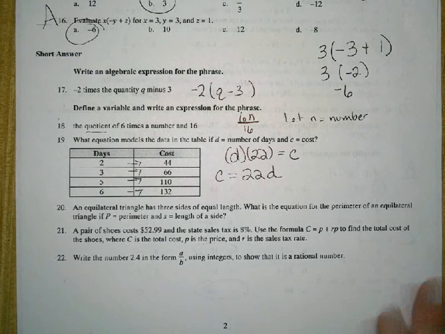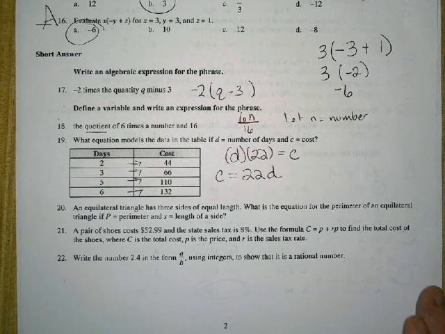Number 20. An equilateral triangle has 3 sides of equal length. What is the equation for the perimeter of an equilateral triangle if P is the perimeter and S is the side length? Who has something they want to share on this one? What did y'all write on this one? Tell me what you know about perimeter. That's area. That's how you find area. Okay. Perimeter. What do you know about perimeter?